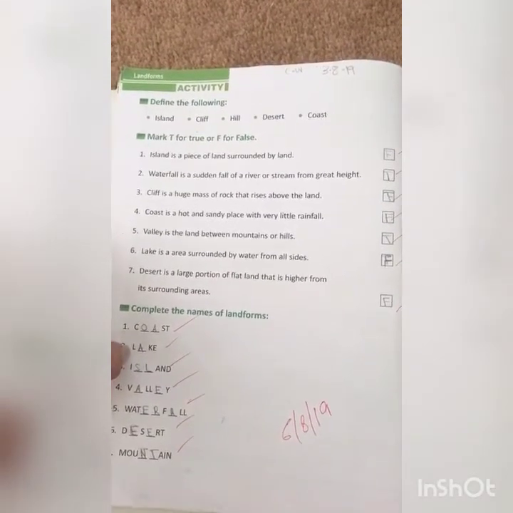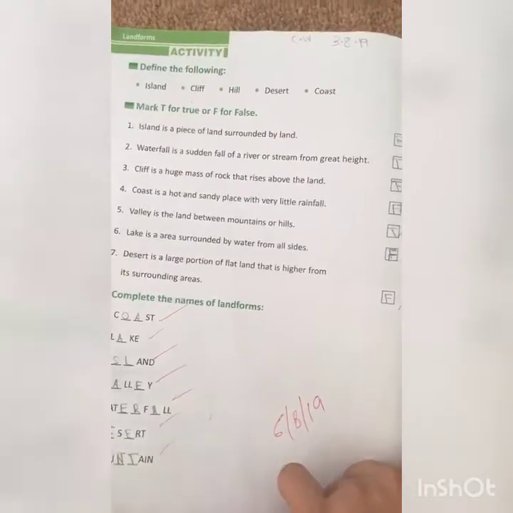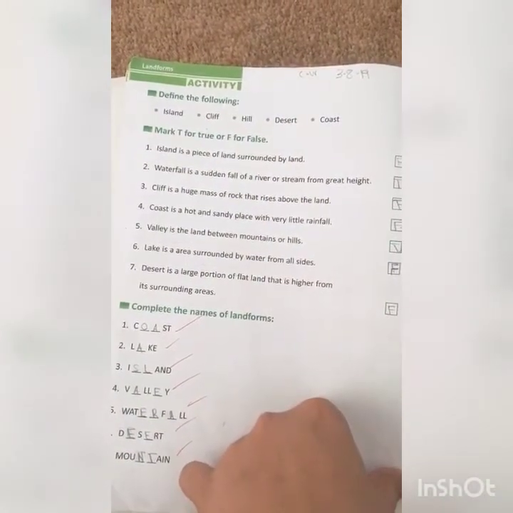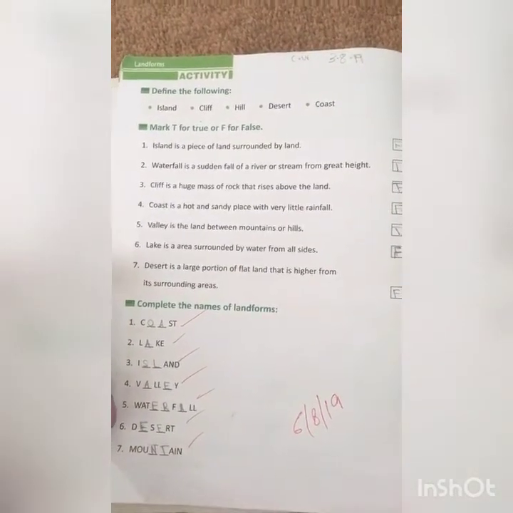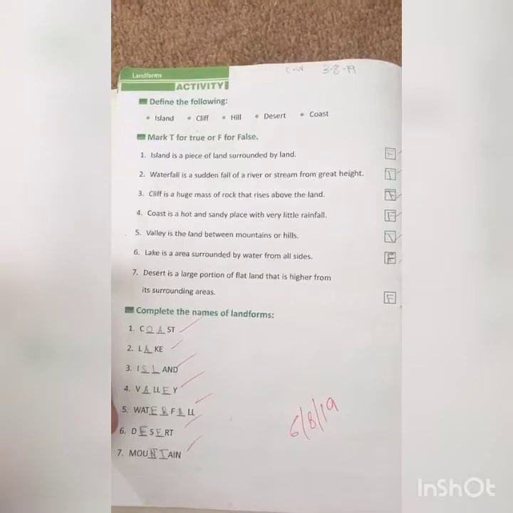Number 5, valley is the land between mountains or hills. True. Number 6, lake is an area surrounded by water from all sides. False, because lake is an area surrounded by land from all sides. Number 7, desert is a large portion of land that is higher from its surrounding areas. No, false, because desert is very hot and sandy place.